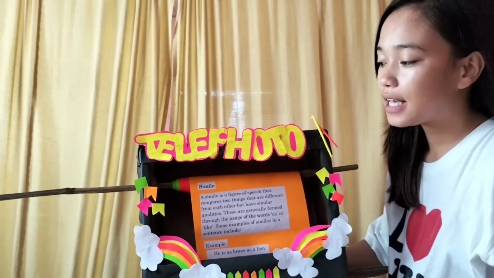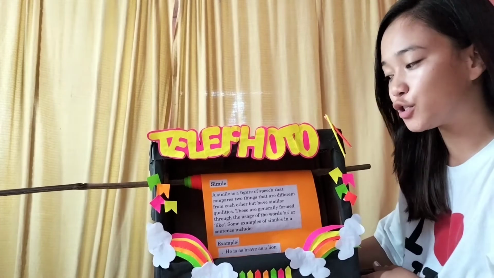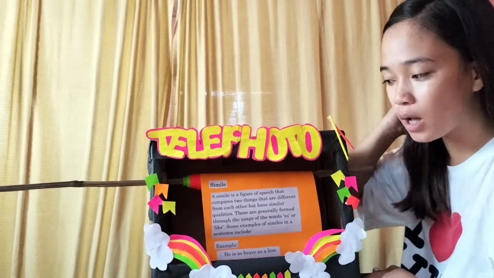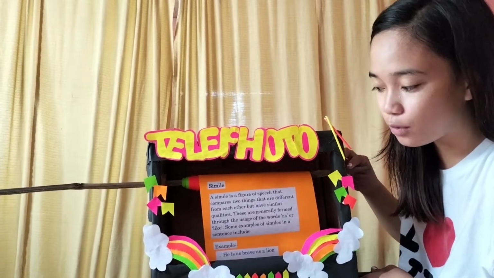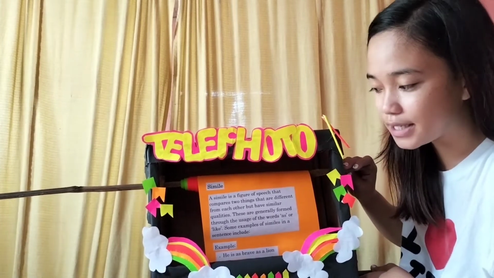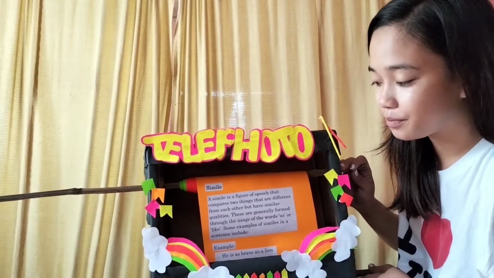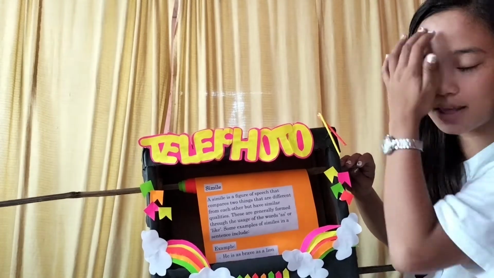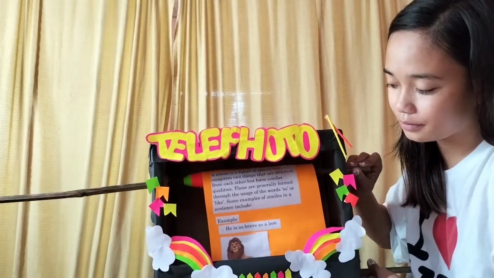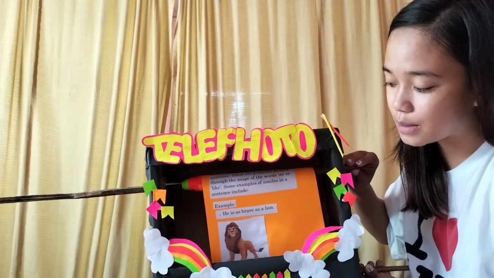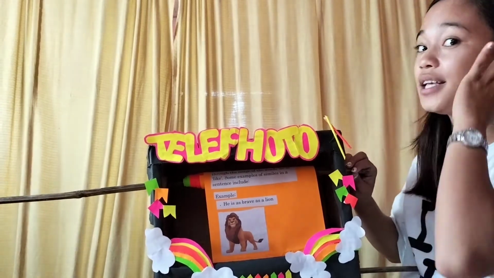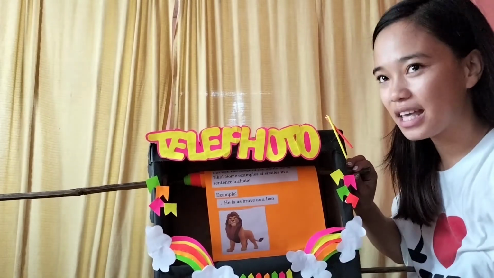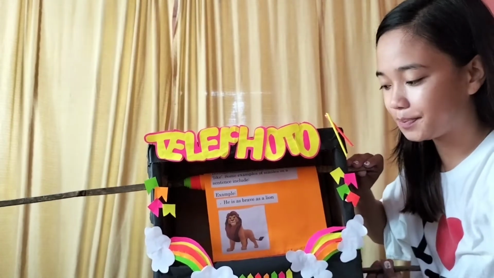A simile is a figure of speech that compares two things that are different from each other, but have similar qualities. These are generally formed through the usage of the words as or like. Some examples of similes in a sentence include this. He is as brave as a lion. This is an example of simile because of the usage of as. It's like comparing two things.